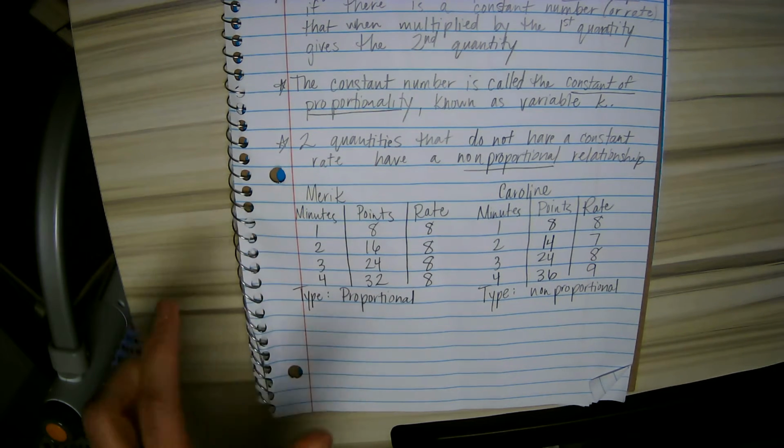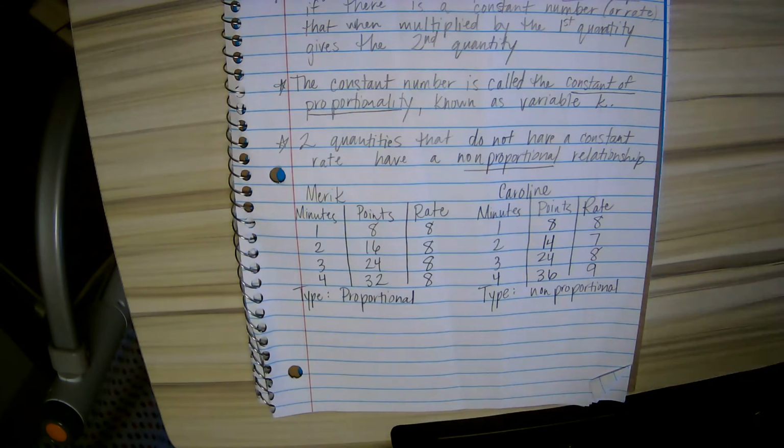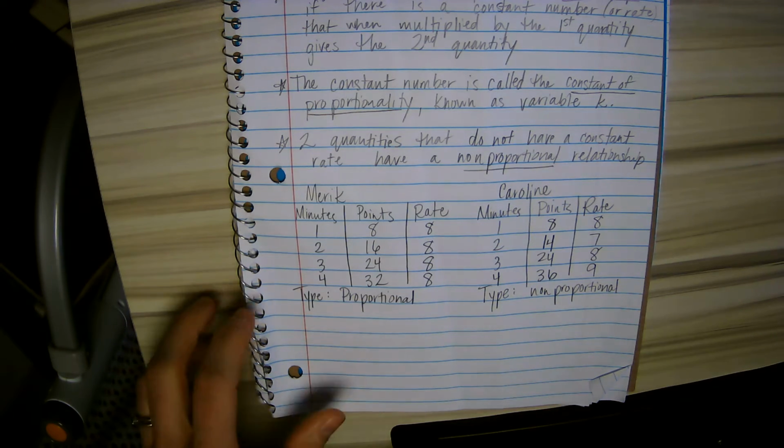So you're going to determine whether the quantities in each table or graph represent a proportional relationship, and if yes, give the constant of proportionality, or k, what is it being multiplied by?